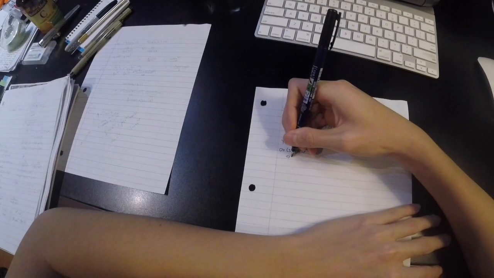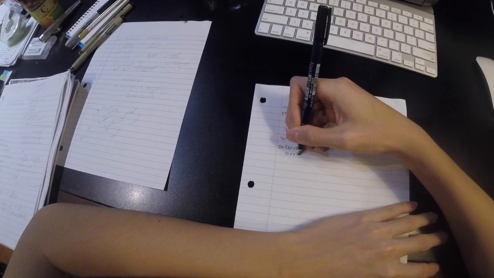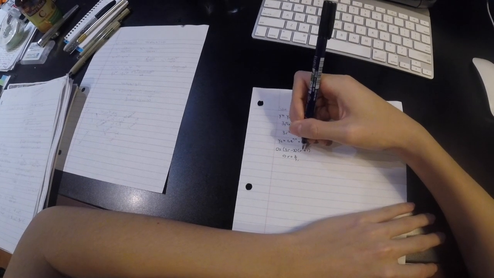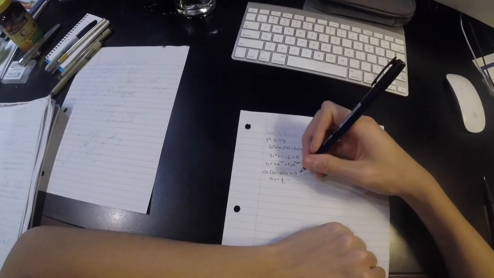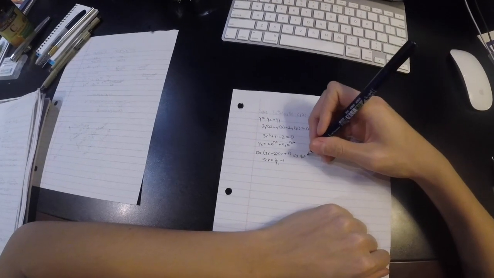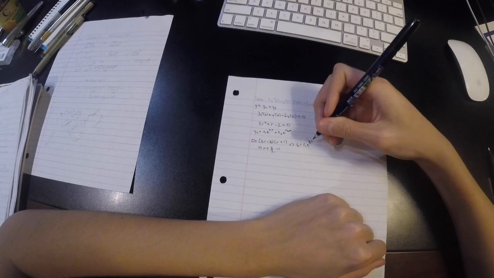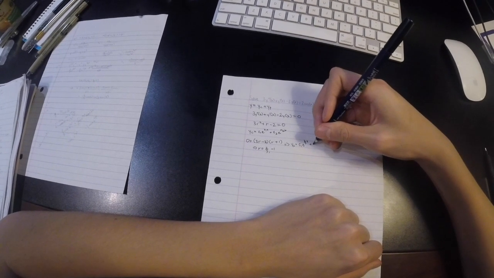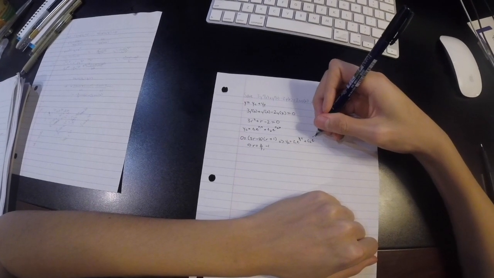So this implies that the roots are 2/3 and -1. So we can say that yc = c1 e^(2x/3) + c2 e^(-x), right?